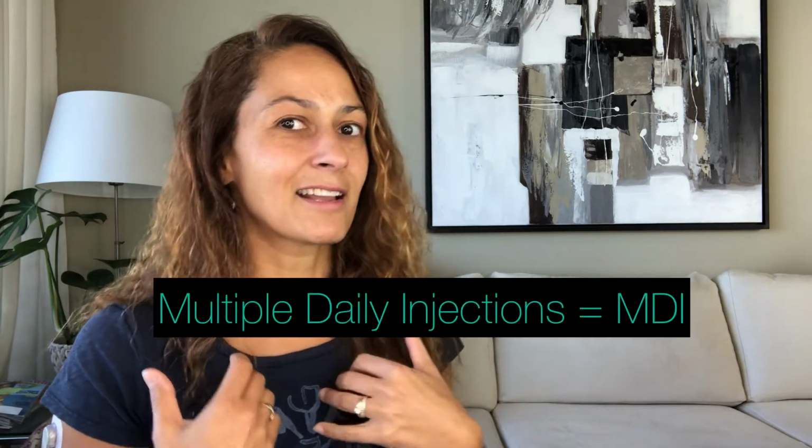So if you manage your diabetes with insulin pens and syringes, so multiple daily injections like I do, you probably know how hard it can be to remember when did you take your last dose, how much did you take, or even go through all of those calculations of figuring out how much insulin should you actually take for a meal or for correction. RapidCalc is a brilliant app to help you manage all of that.